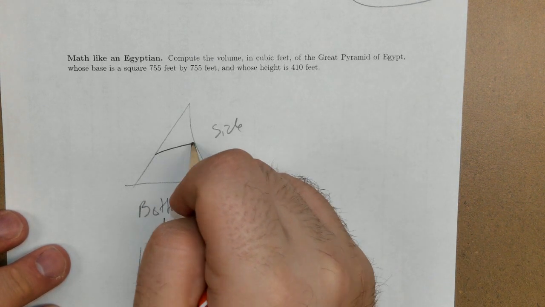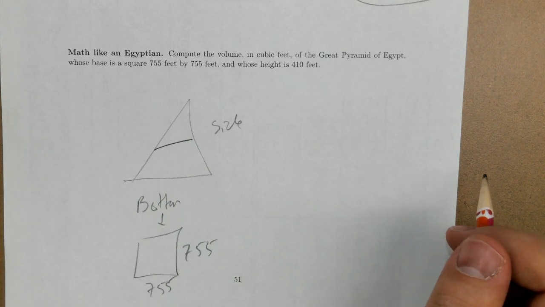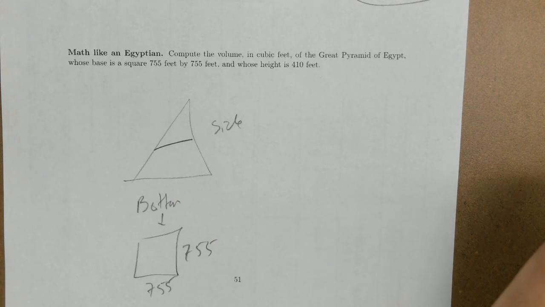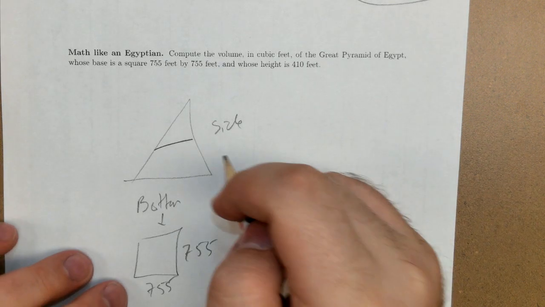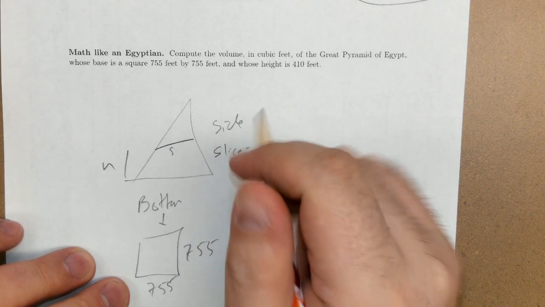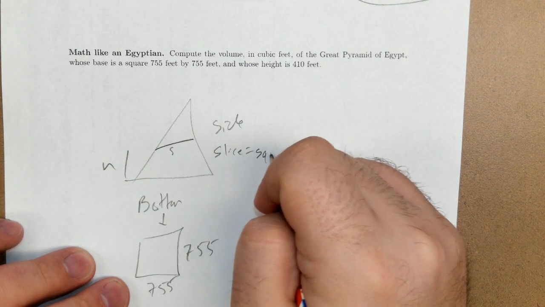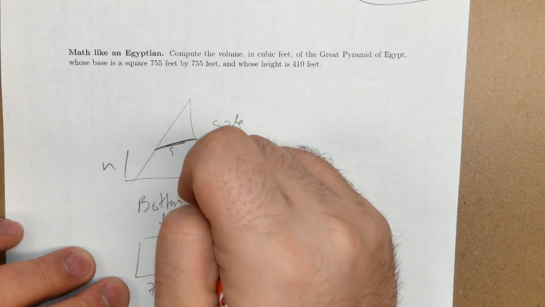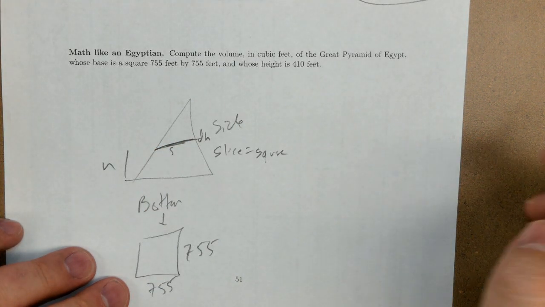So when I make a cut across the middle of it, this is not rings stacked on each other to make a cone. This is squares stacked on each other to make a pyramid, right? So the slice is a square. So here's a height and here's a side length. And here's my, sorry, that's not very straight across, but there's my dh.